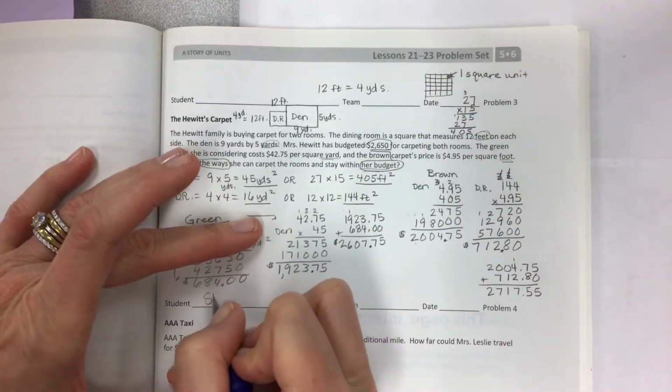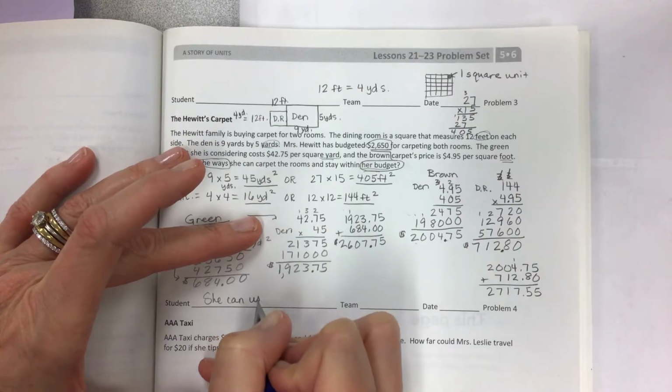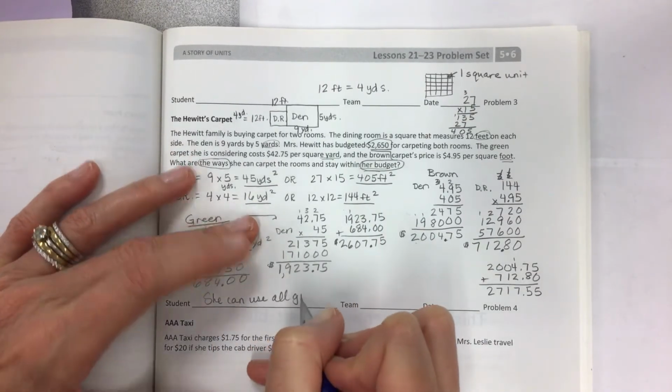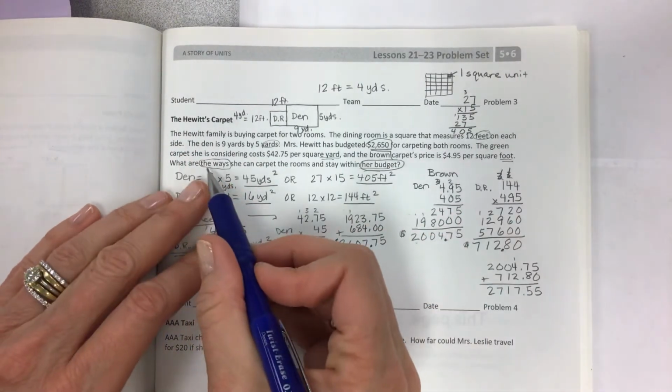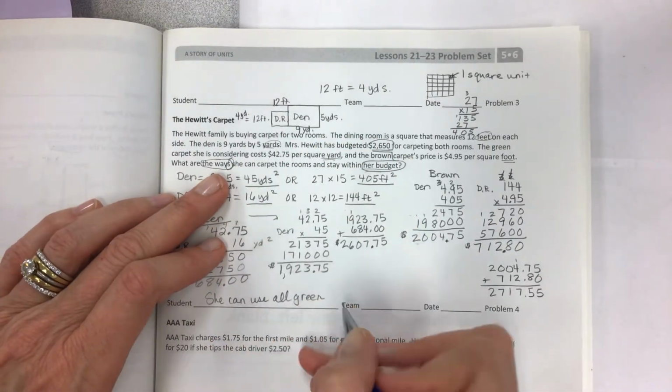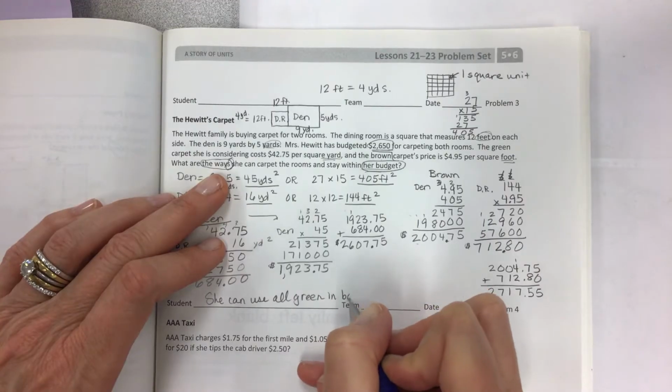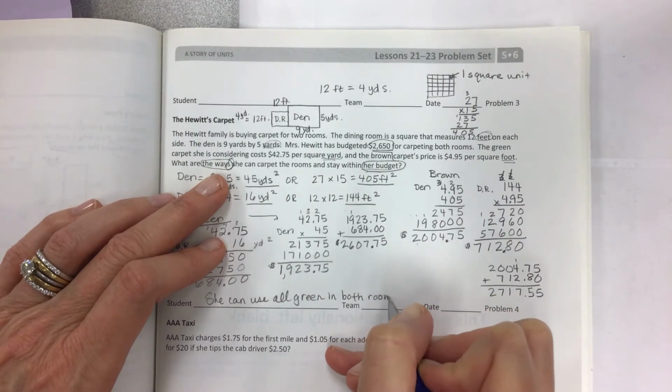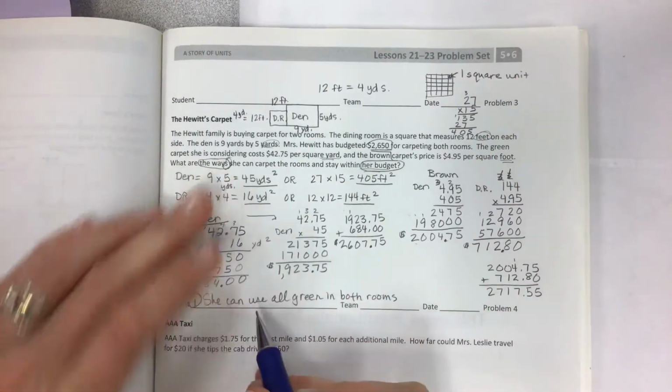So she can use all green. Okay, so what are the ways? Emphasis on there must be more than one, or maybe. She can use all green in both rooms. Okay, so that's one solution.